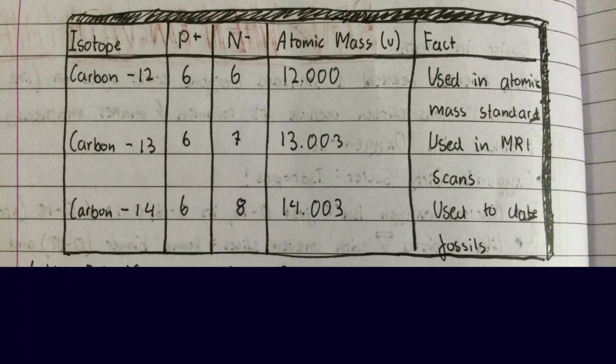And ladies and gentlemen, that's why, actually no, I've not given you the answer yet. One second. So like these numbers, carbon 12, carbon 13, carbon 14, the neutrons are different. They all have different usages also. Carbon 12 is used for the atomic mass standard, carbon 13 is used in MRI scans, and carbon 14 is used to date fossils. All of these have different usages.